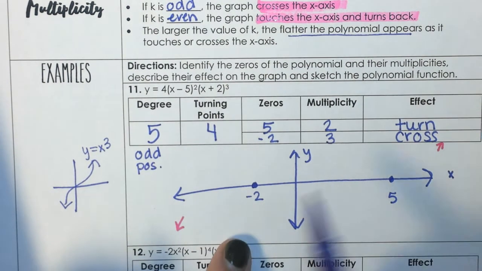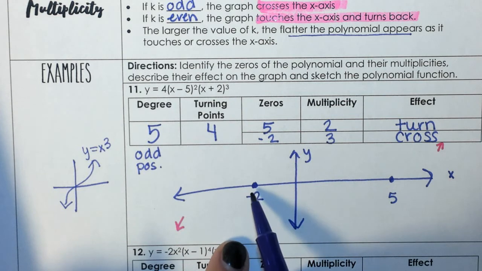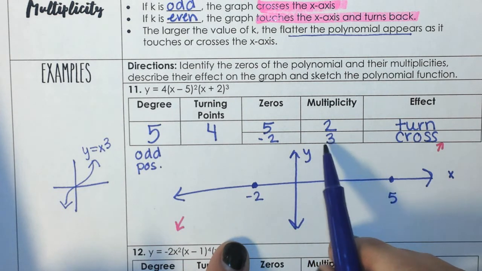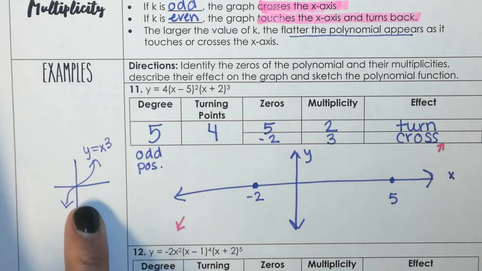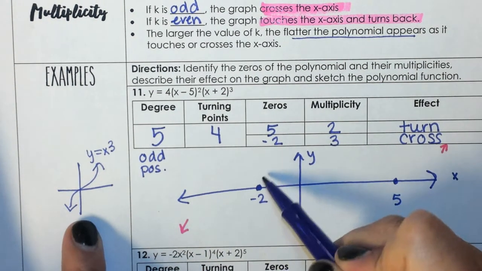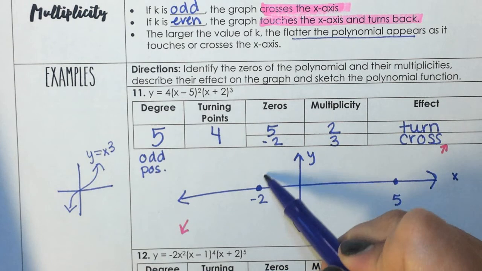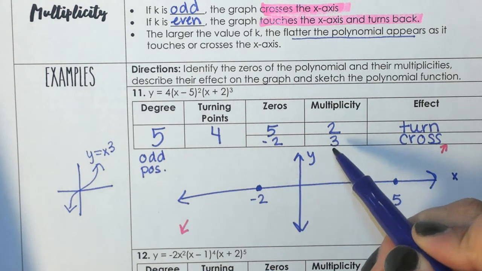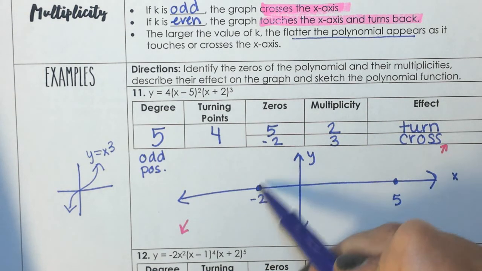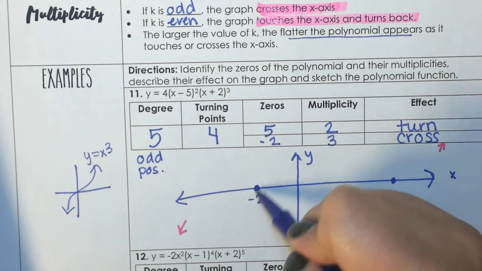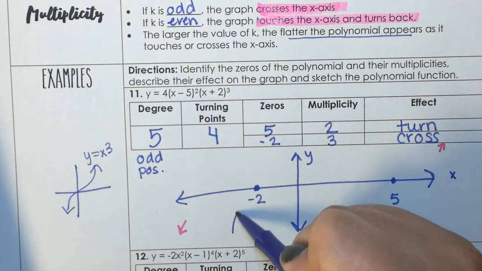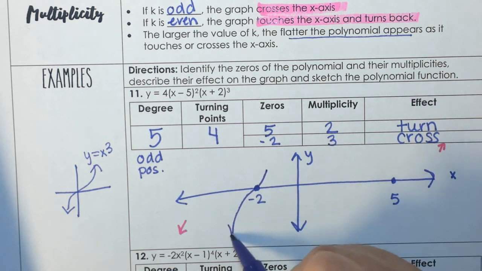Okay, so at negative 2, I'm going to have a multiplicity of 3, so that means I'm going to cross the axis. And when I cross the axis, I want to be a little bit curved. I don't want to be straight, because if it was straight here, that would be a degree of 1, because that would be a linear function going through, or a linear part of this thing right here. So I can't have a straight line. So I just want to have a little bit of a curve.